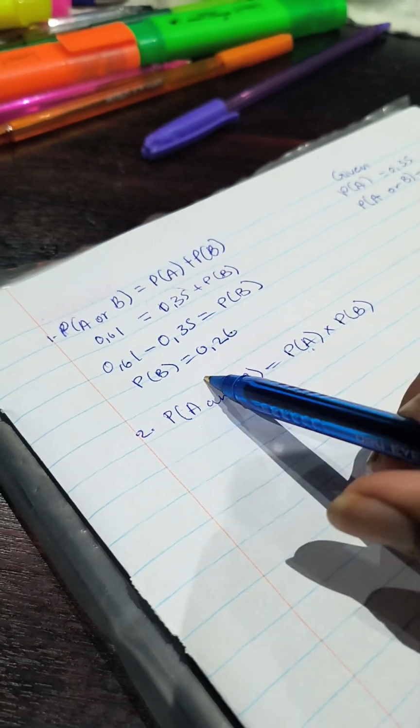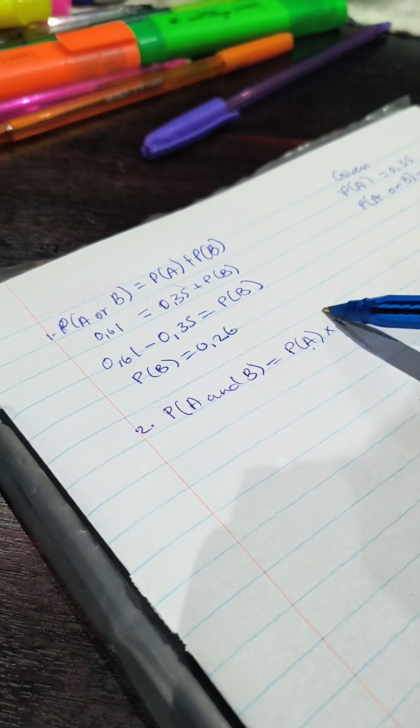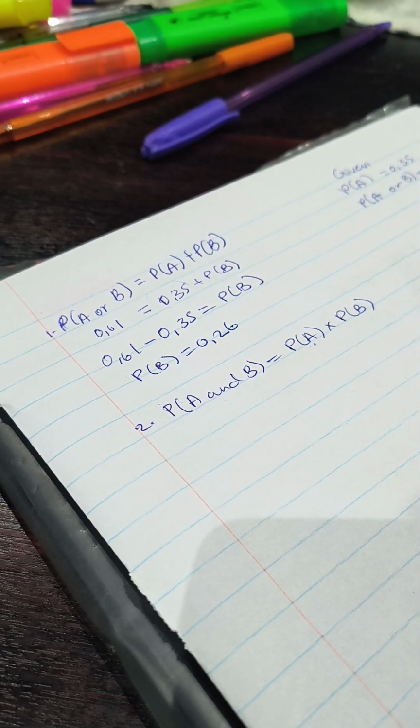We must change this P of A and B, replace it with another formula, and then we should also replace this P of B. But we leave the P of A alone because we already have the value of P of A, which is 0.35.